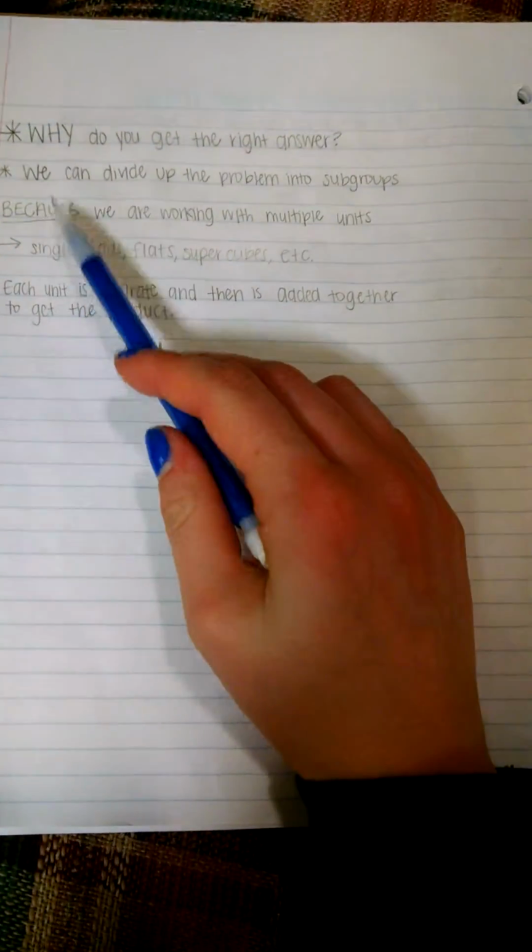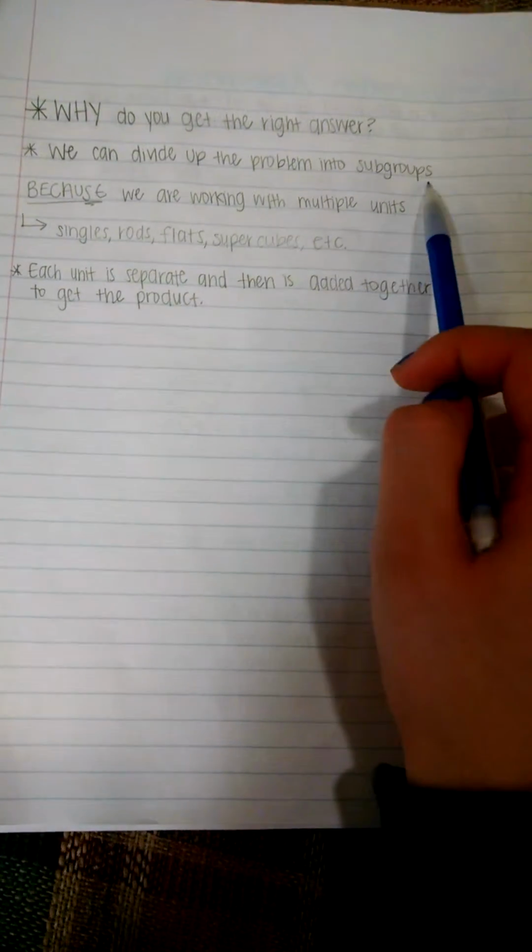Now, to answer the question of why this works, why do you get the right answer? We can divide up the problem into subgroups.